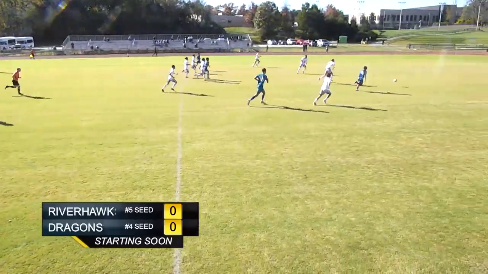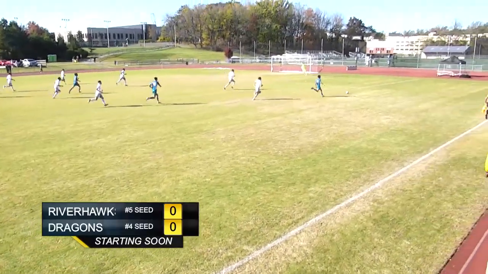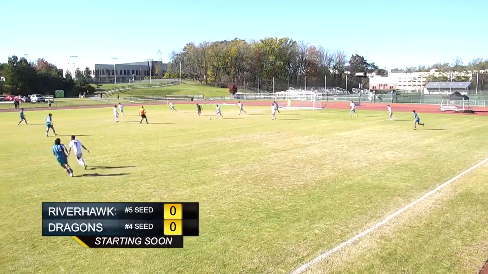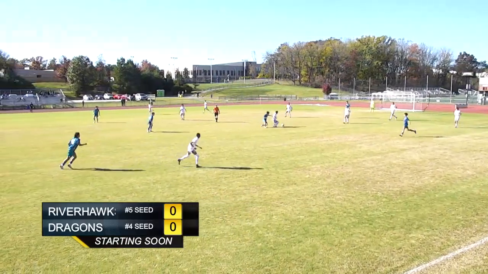Arundel on the attack. And they're trying to get a chance here for one of their forwards. That's number 9, Chris Morera. Morera looking for options. He's going to try and get a crosser over to Guillen. It's intercepted by Adja, who breaks it up. Nice to see Mark Adja back in action.